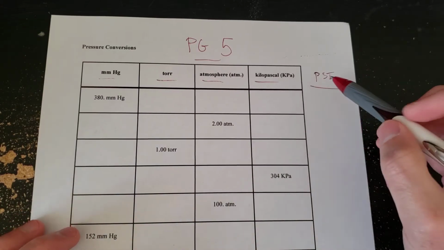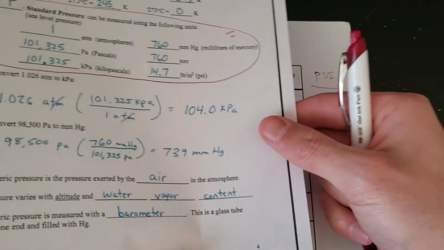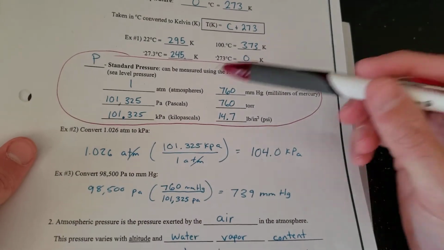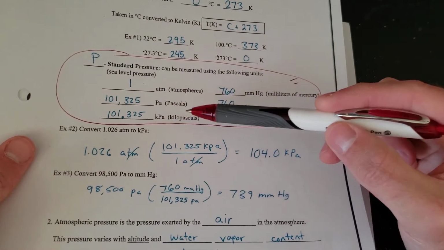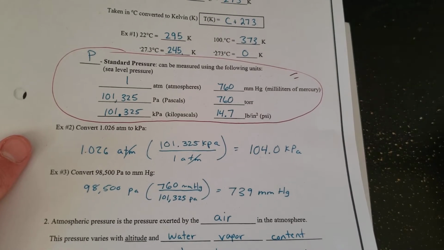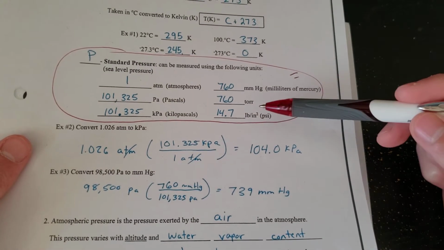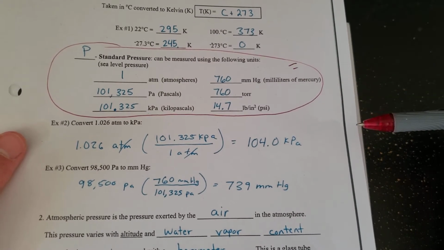And the relationship between all of these units comes back to what we learned on page 4 in your notes here in the middle, that 1 atmosphere is equal to 101.325 kilopascals, which is equal to 760 millimeters of mercury and 14.7 psi. These values don't need to be memorized. They're here on page 4. They're also in your reference packet.